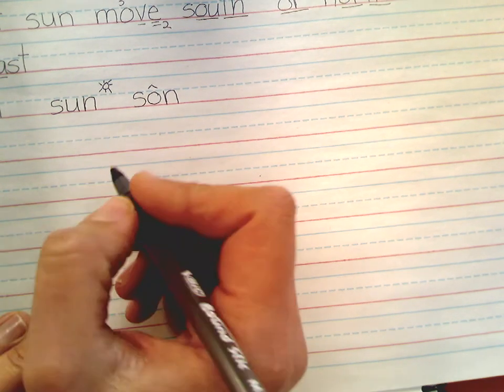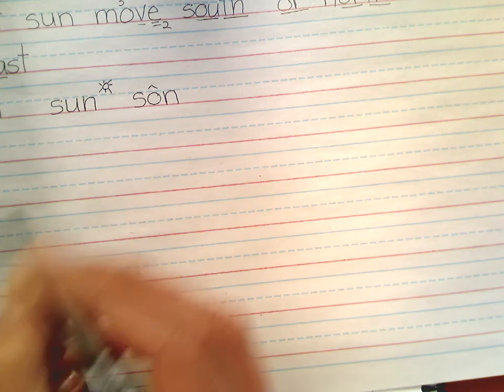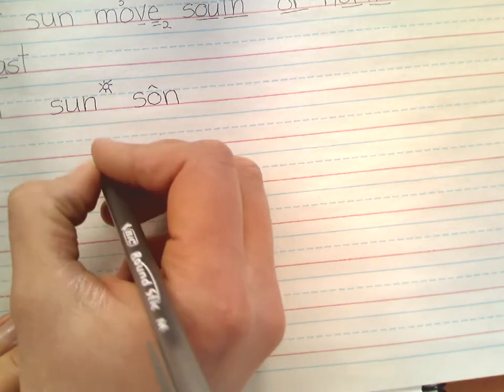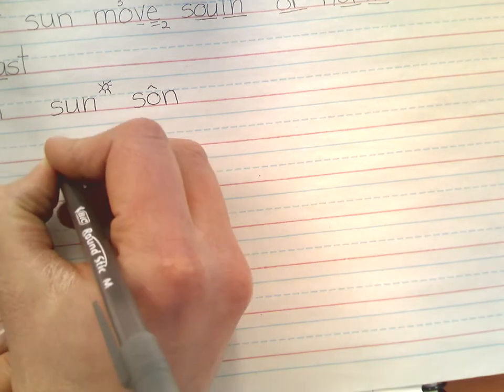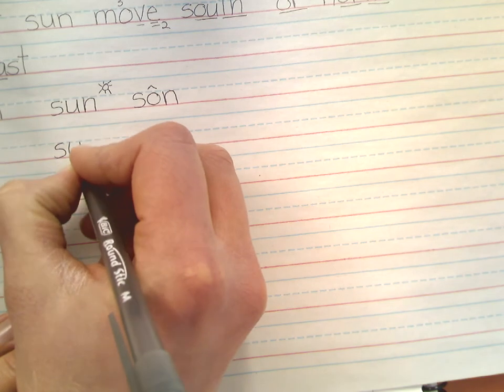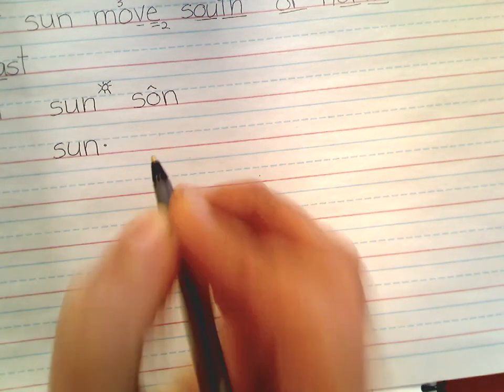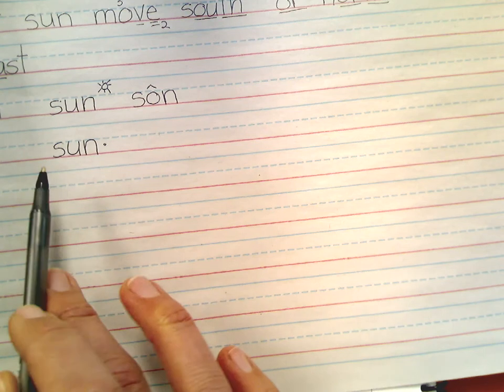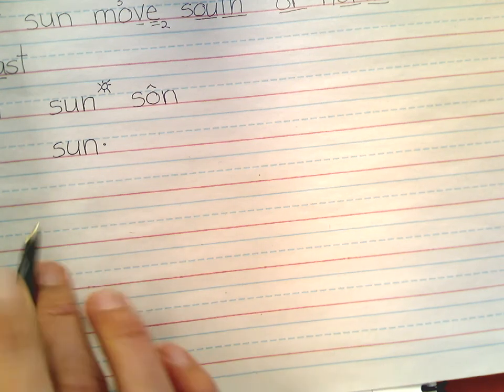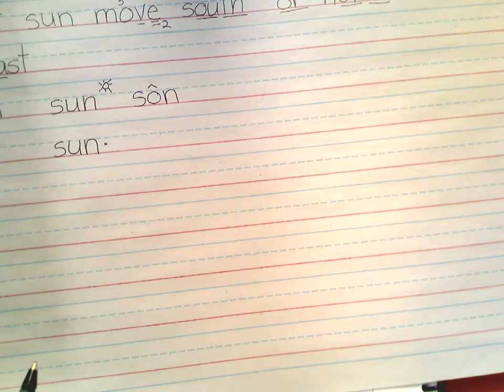And let's all do this on our practice paper first. I should have said that, but I didn't. All right, since we're going to add a vowel suffix to our 111 word, we have to double our last consonant. So after your syllable break, write another n.